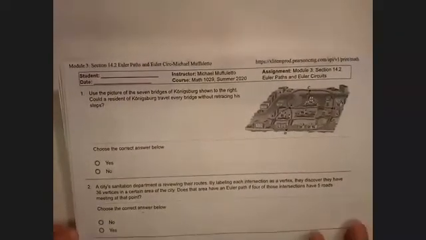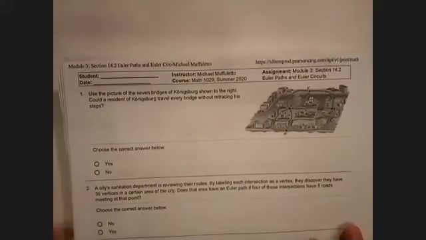All right, so let's look at some of the homework from 14.2. We're not going to do a lot of these. In fact, I'm going to flip through to, I think number 9 is the first one. And I started this when I had to redo the video.